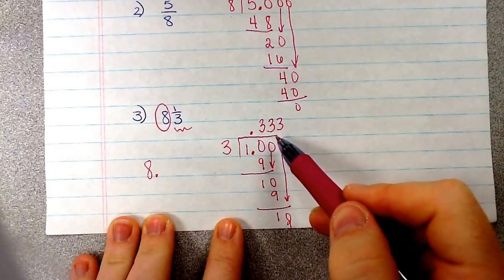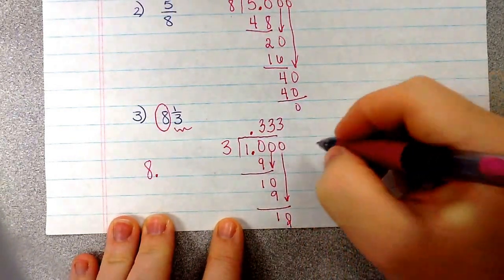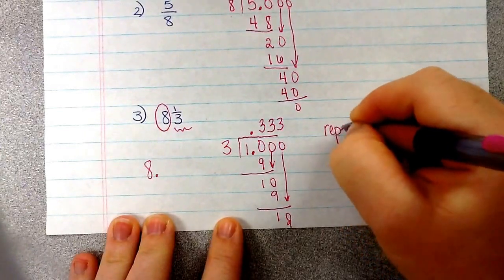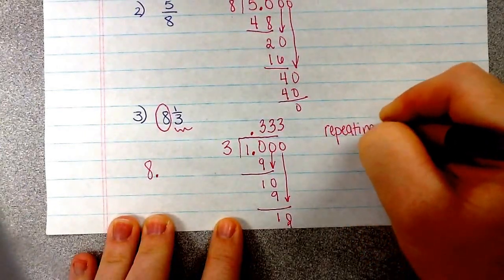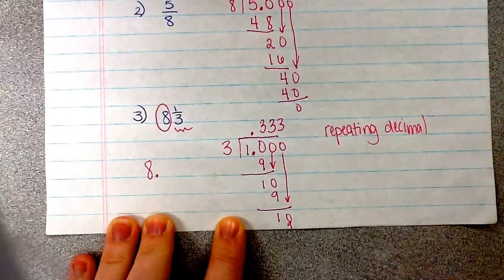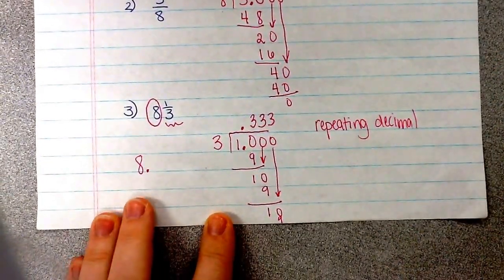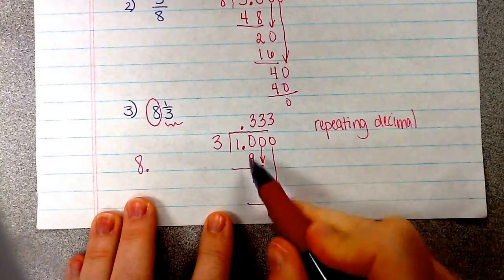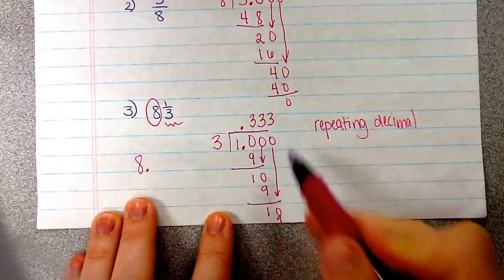This is what we call a repeating decimal. It goes on forever in this pattern. A repeating decimal goes on forever in the same pattern. So this time the 3 was repeating.